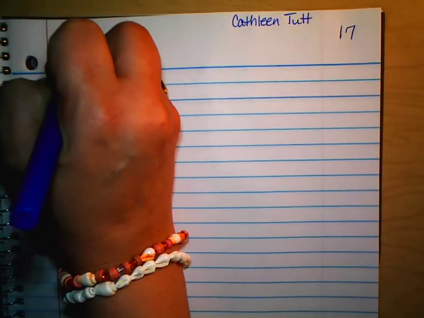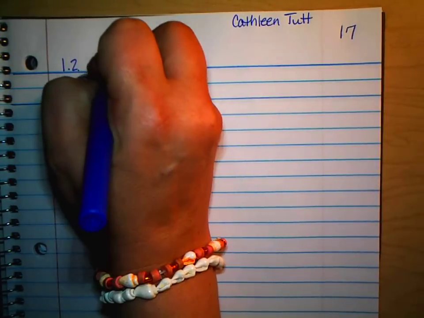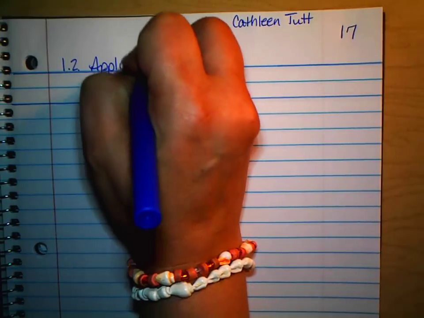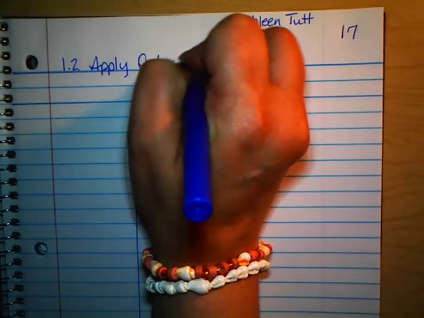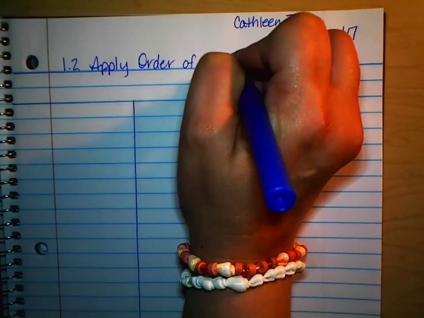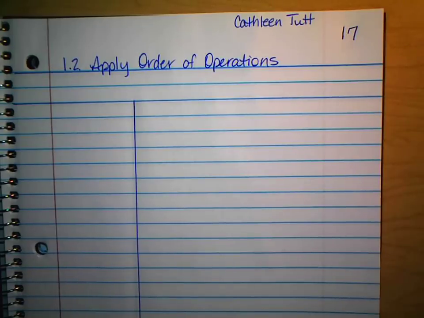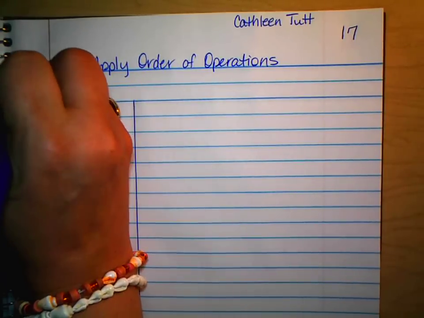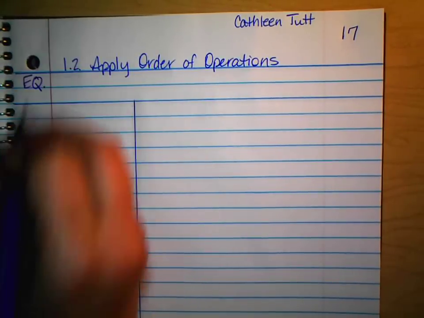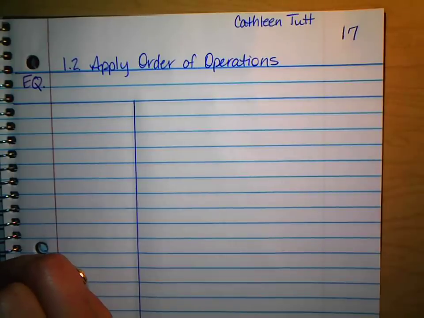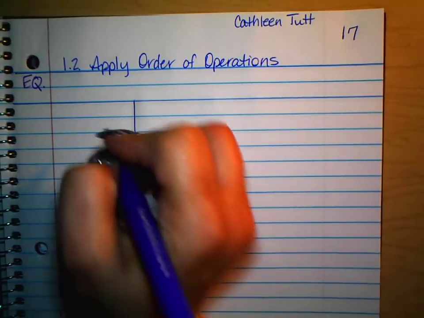Today we are doing 1.2, apply order of operations. Our essential question: how do you use order of operations to evaluate expressions?